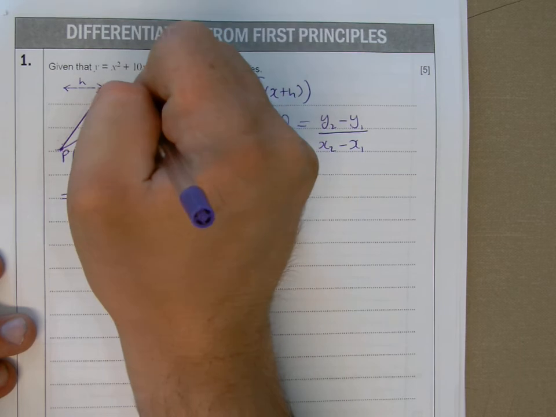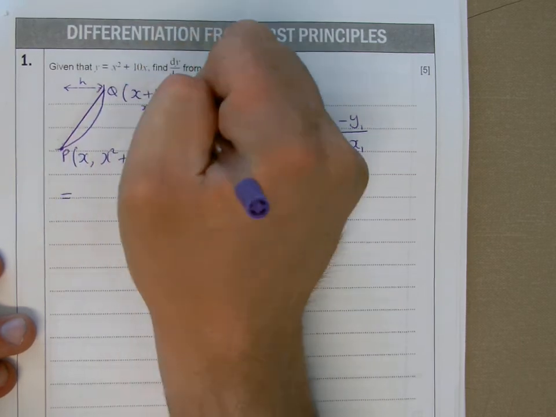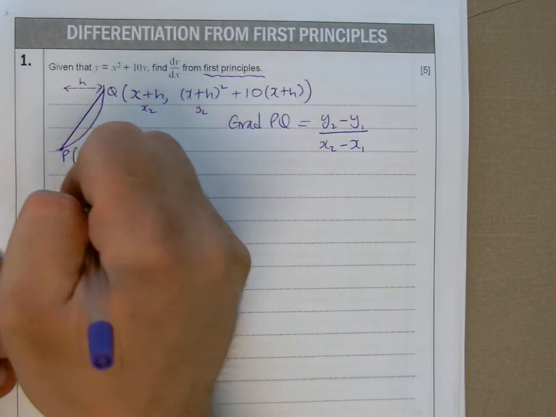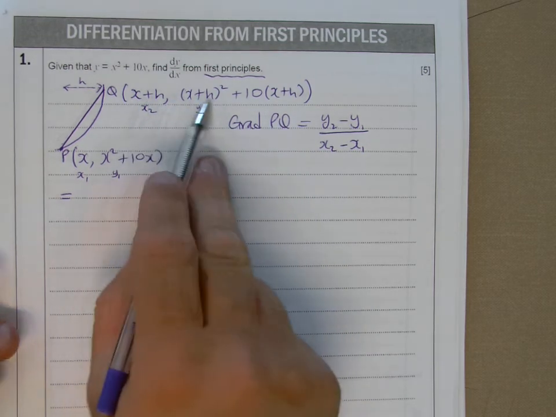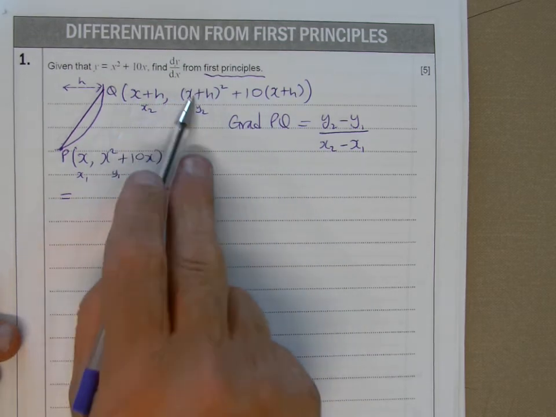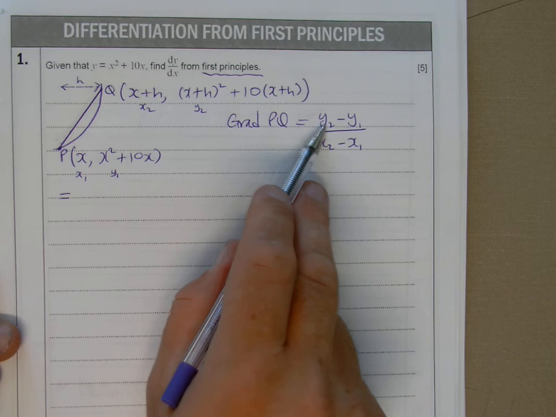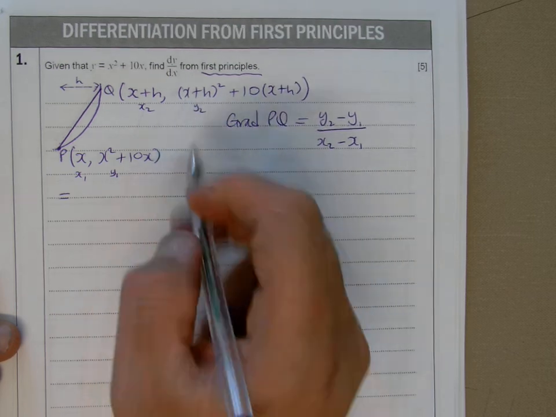Okay, so this might be my, let's call this my x2, y2. And then this will be my x1, y1. That would make sense. Call these your x2, y2 because it's further along to the right. So now, if I've got to do y2, it's all of this, isn't it? All of this we need to write out.